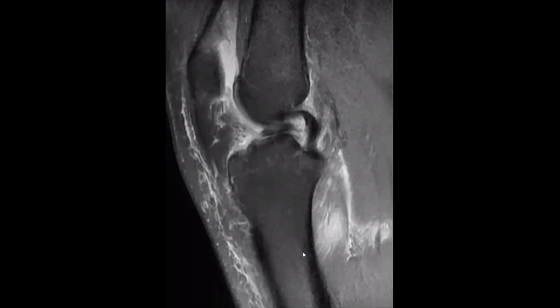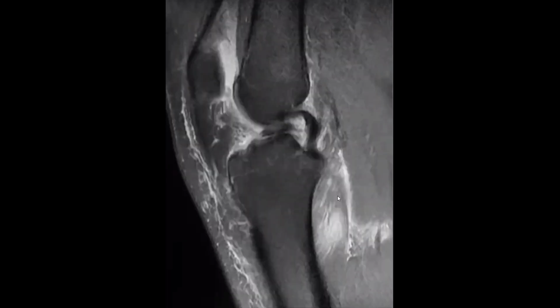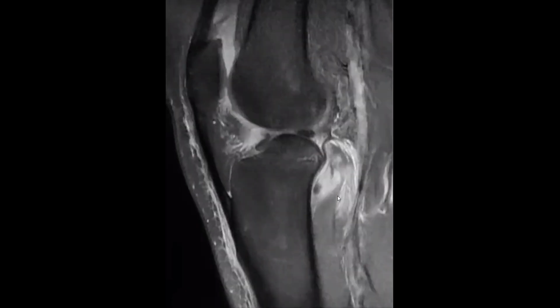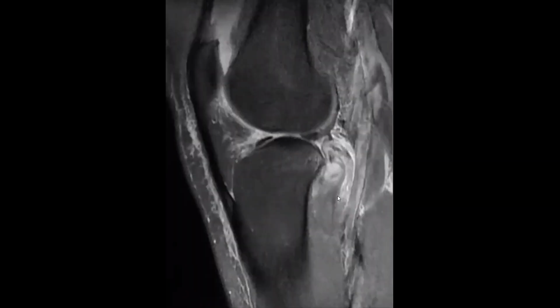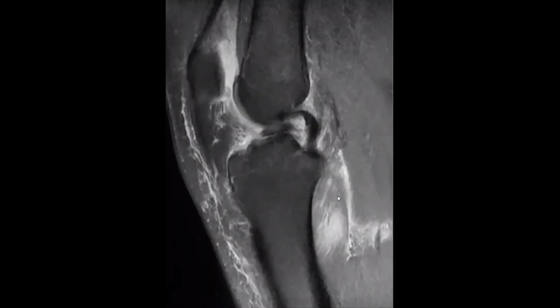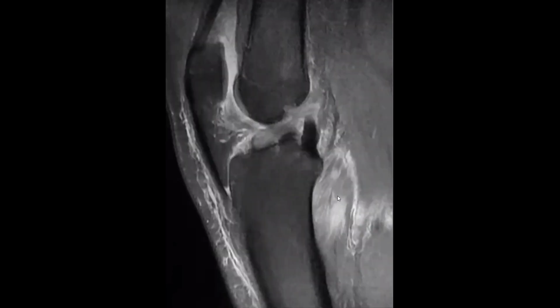This is the sagittal view, in which I can appreciate a mild buckling of the posterior cruciate ligament. I will scroll down to look at the menisci. There is a linear altered signal along the posterior horn of the medial meniscus, and the lateral meniscus is unremarkable. And the anterior cruciate ligament, I cannot appreciate the anterior cruciate ligament. I'll scroll thoroughly to look.